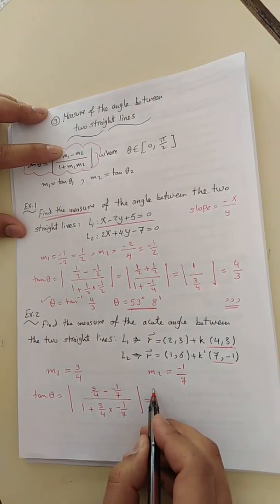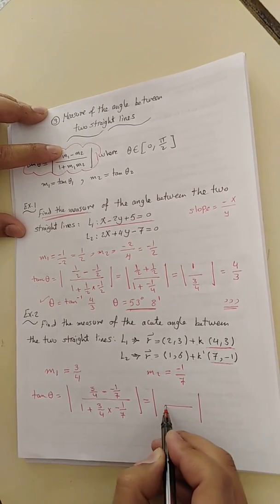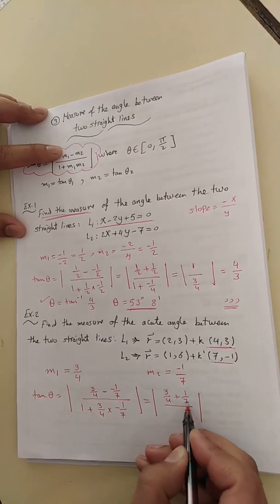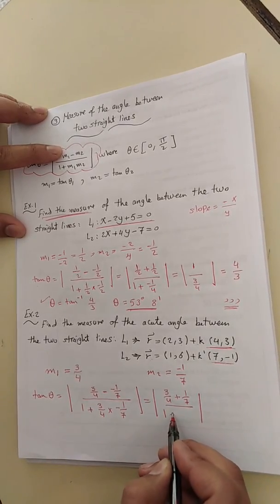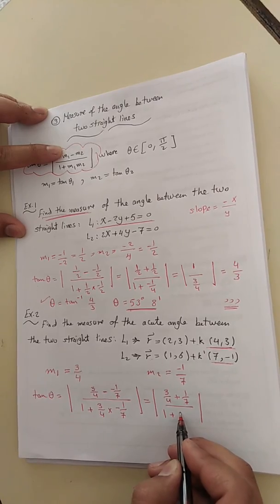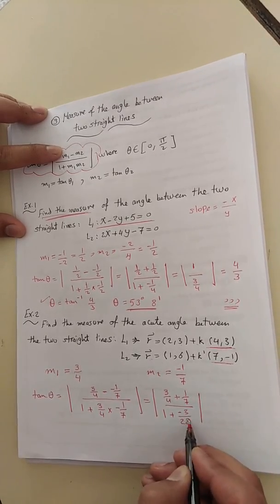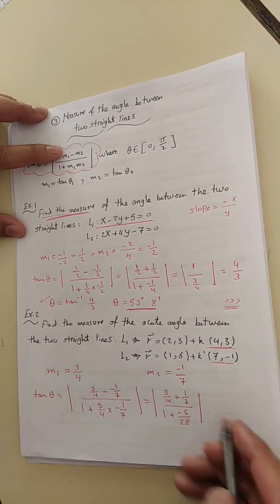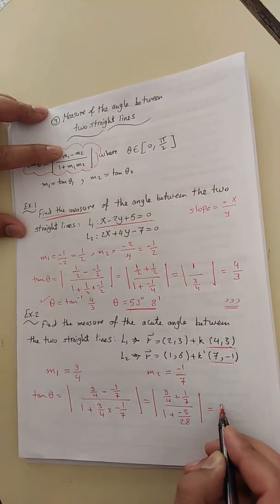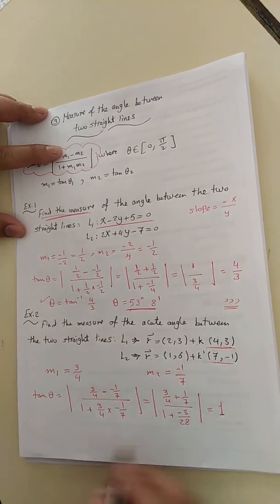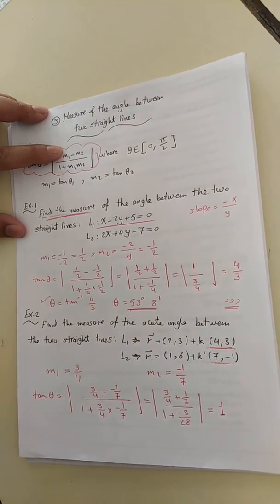Compute: 3 over 4 plus 1 over 7 over 1 plus 3 over 4 times negative 1 over 7, negative 3 over 28. Get tan theta using your calculator. Tan theta equals 1. When tan theta equals 1, theta will be 45.